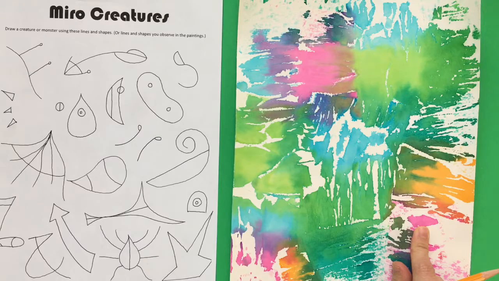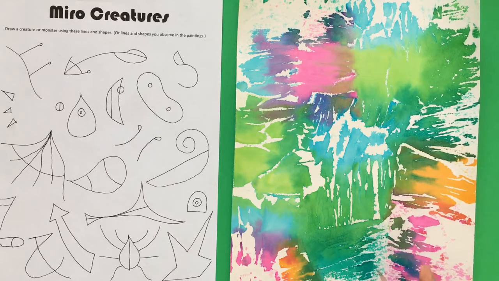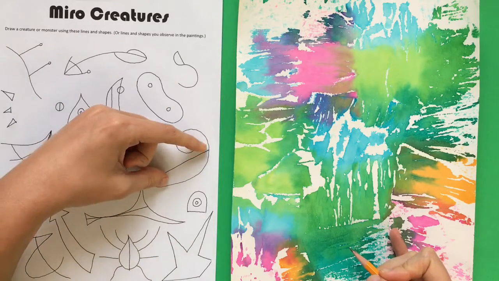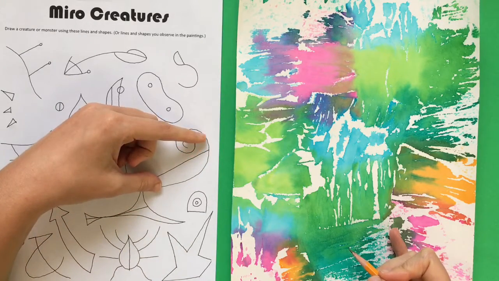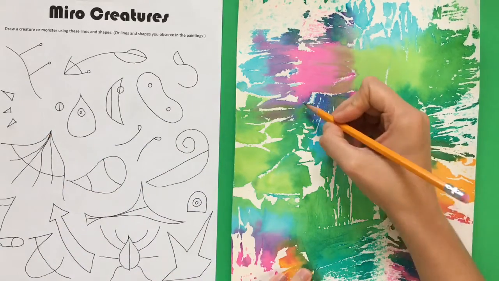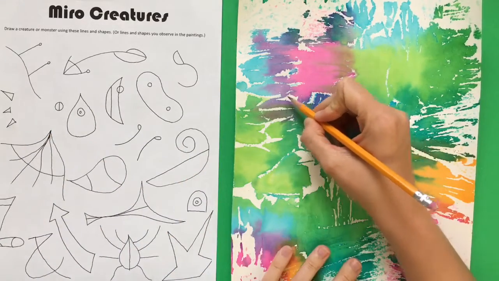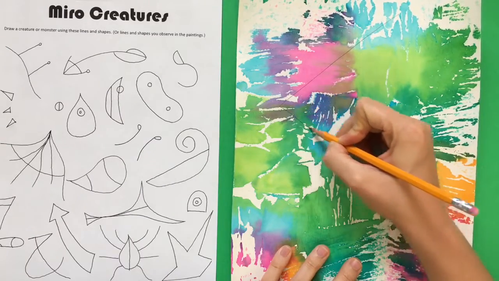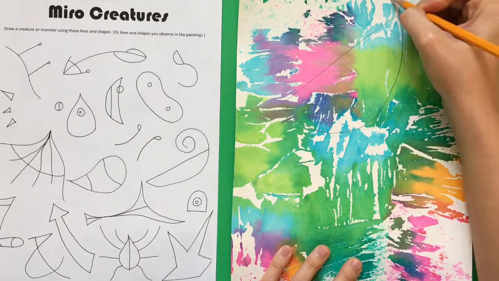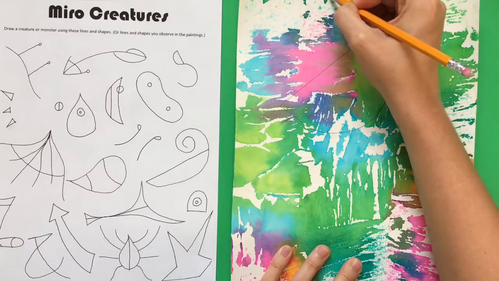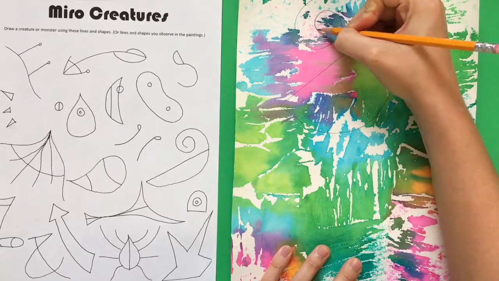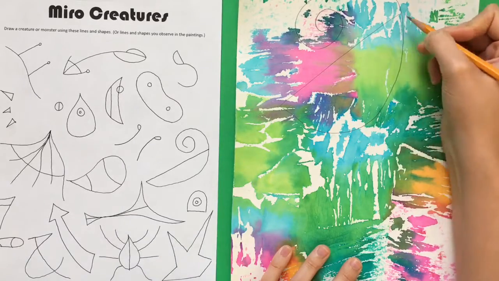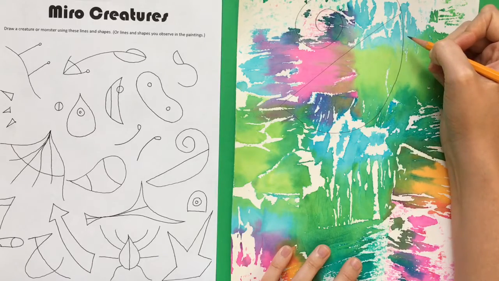When you are thinking about creating your creature, I would start by picking a shape for the head. Remember, you can take these shapes and you can make them smaller, you can make them bigger, you can use them more than once. So I'm going to use this shape. And when you're drawing, you're going to want to press down kind of light so that you can erase if you need to. I'm pressing down hard so that you will be able to see the lines and shapes.